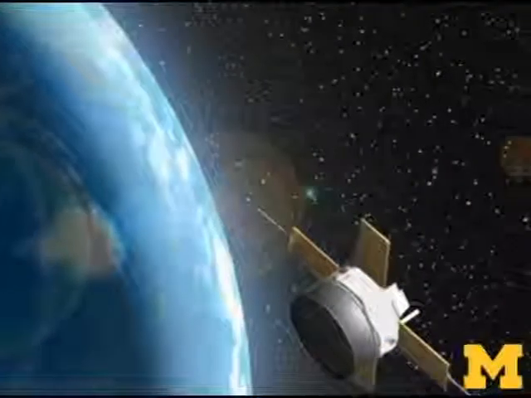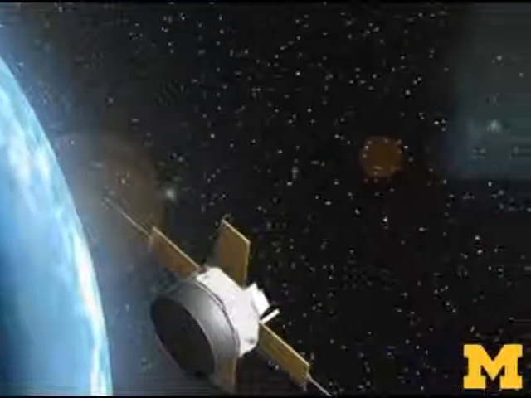Sonification takes the solar wind data that's captured by the ACE satellite, that's the Advanced Composition Explorer, and it moves it into the sonic realm such that we're able to appreciate it in a different kind of way.